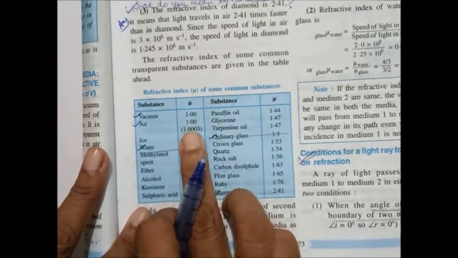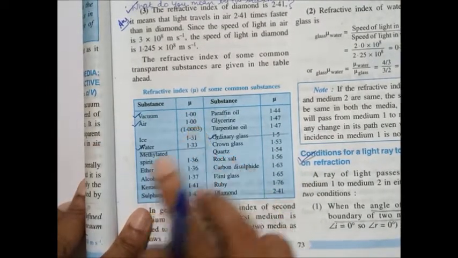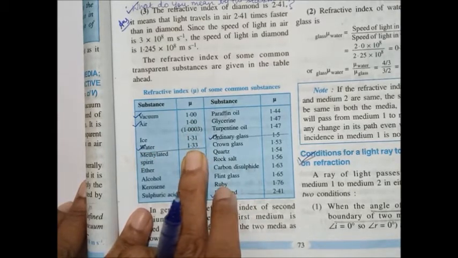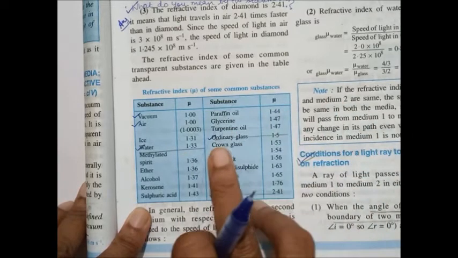Vacuum and air, you know, refractive index is 1. Water, 1.33. You have to remember this. Water's refractive index is 1.33.